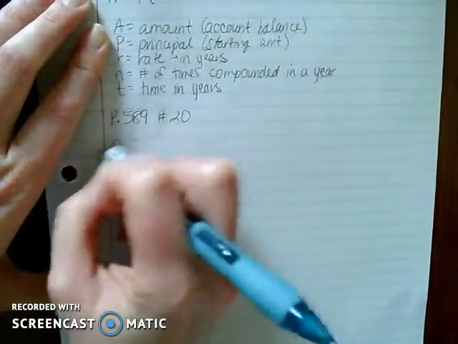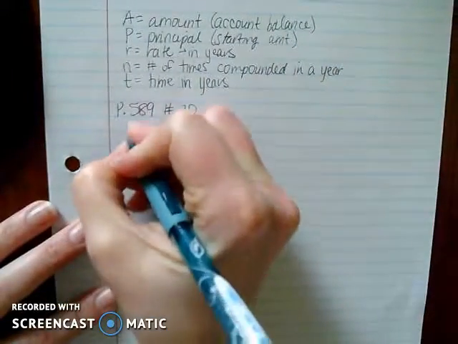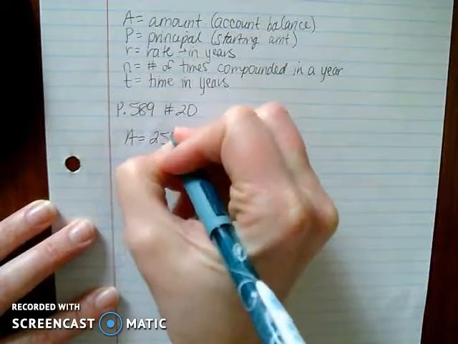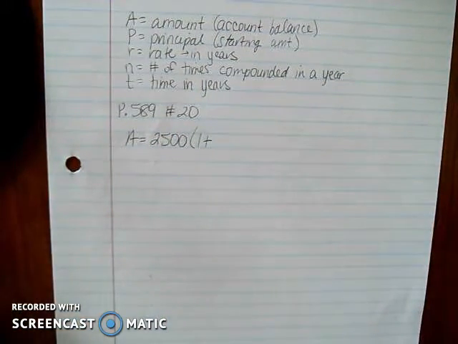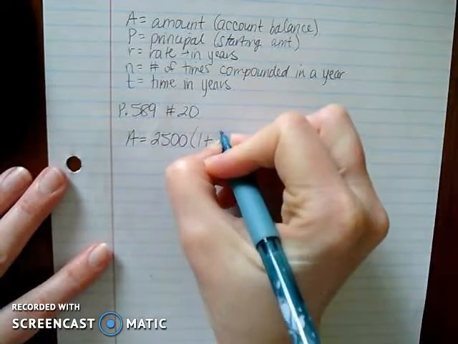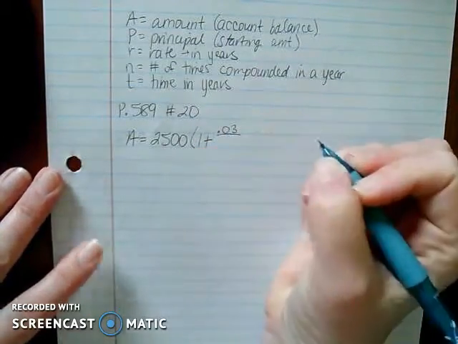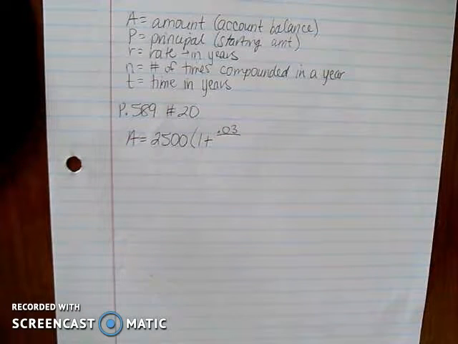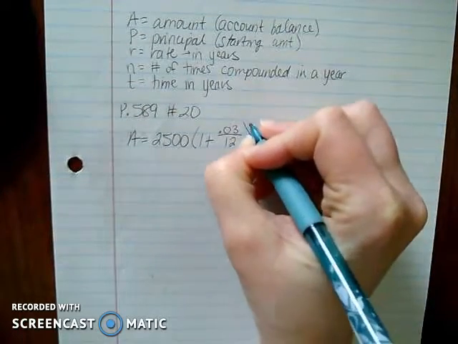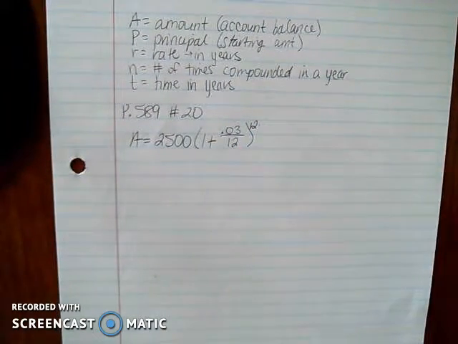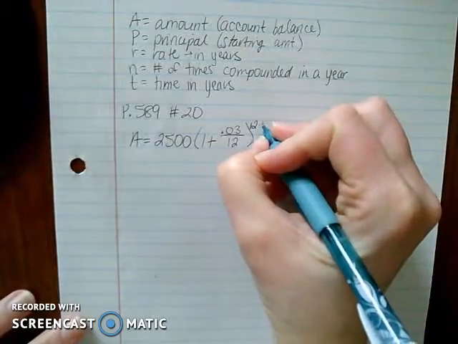Actually, I'm not going to write it all out this time. So A equals, your principal is $2,500, 1 plus, your interest rate is 3%, so 0.03 over, it's compounded monthly. So monthly would be 12 times per year. So 12 there, and then 12 times 4 years.